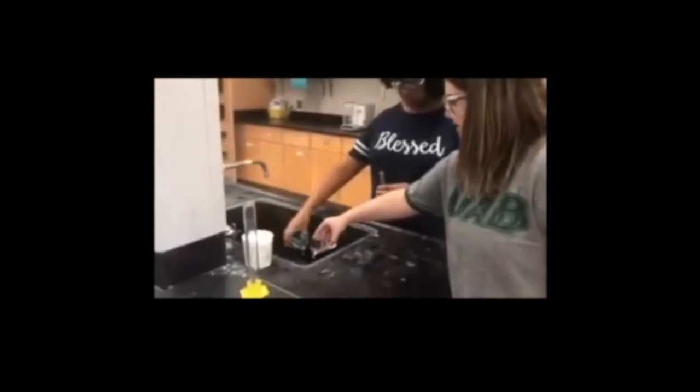After finishing the experiment, it is important to properly dispose of your chemicals and to clean up the lab worktop before leaving.